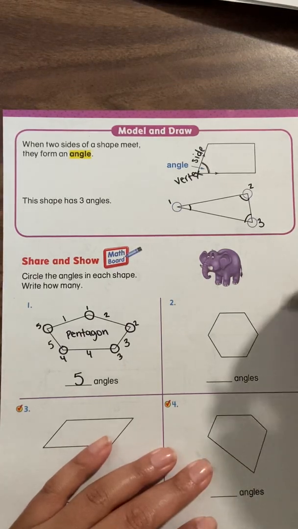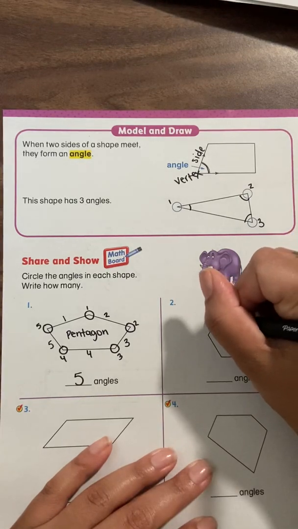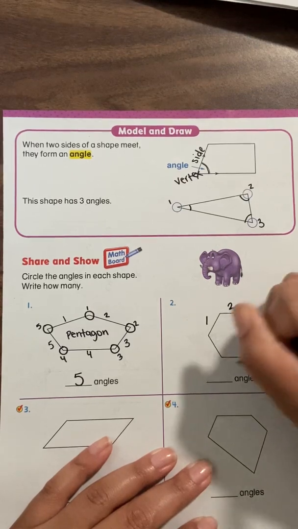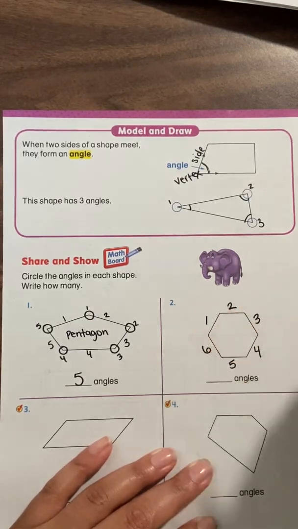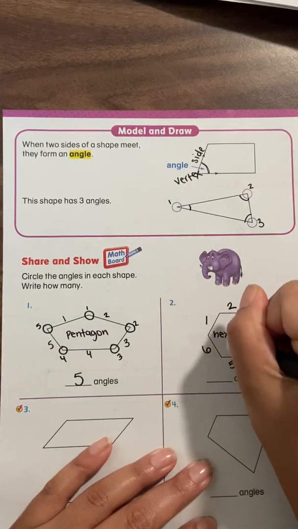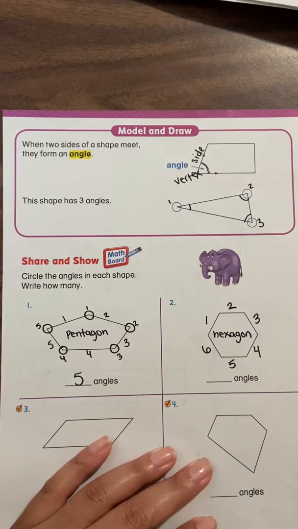All right, so I'm going to count even though it's only asking me for angles, I'm going to count the sides first. 1, 2, 3, 4, 5, 6. All right, and a shape that has 6 sides is called a hexagon. So I'm also going to label the inside of my hexagon, just again so I can know the relationship of the amount of angles for this particular shape.